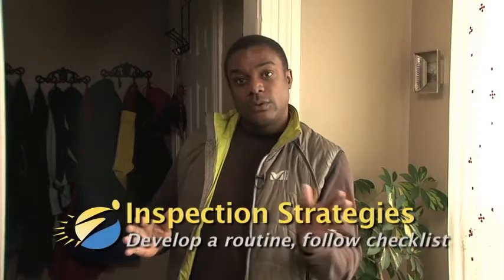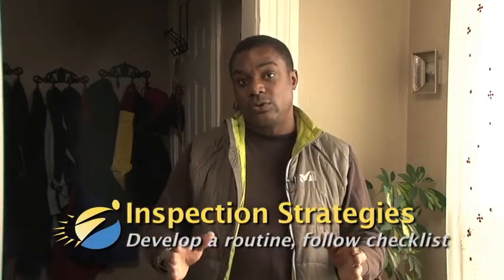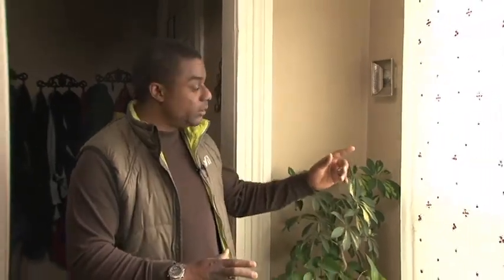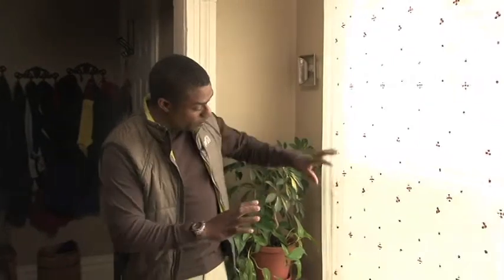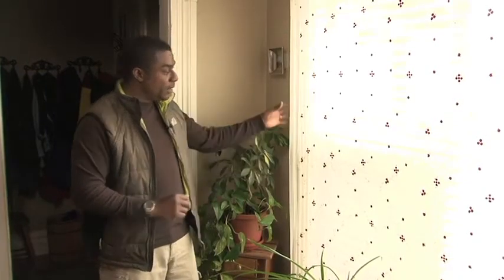So stepping away from the front door, we want to make sure that we have a good routine so that we don't miss anything that could be a potential problem. So we're going to come in and go to the left and follow the wall, making notes of everything we run into along the way. The first thing we run into is this window. When we look at a window, we want to look at the window covering to see if it's moving. If it's moving, that gives us some evidence that there may be some air leakage that we're dealing with.